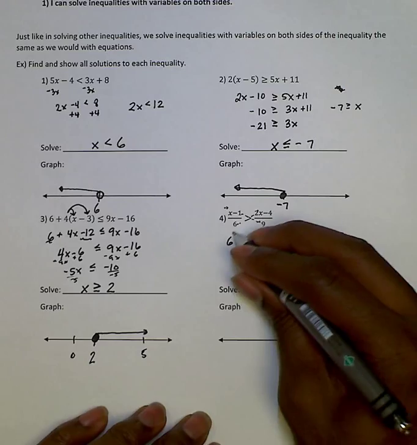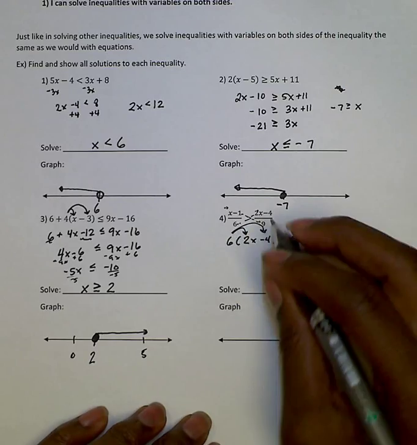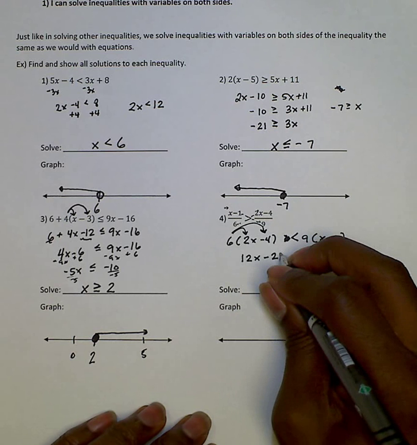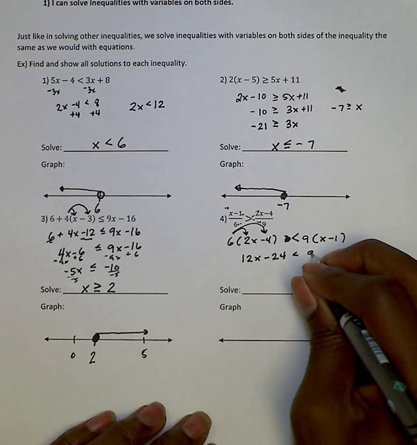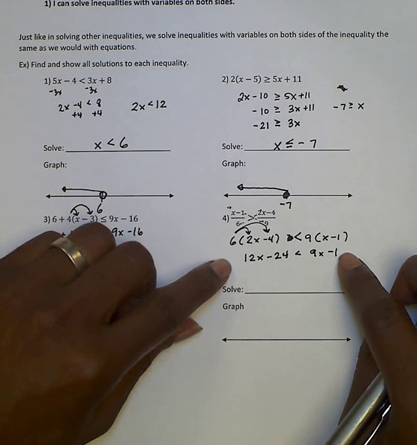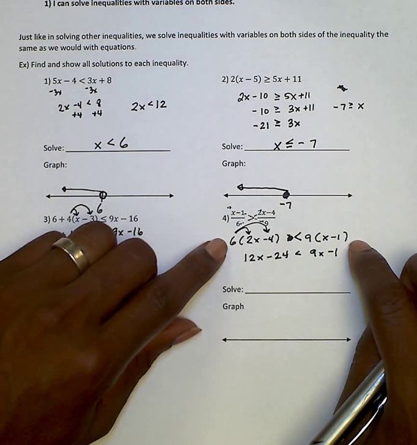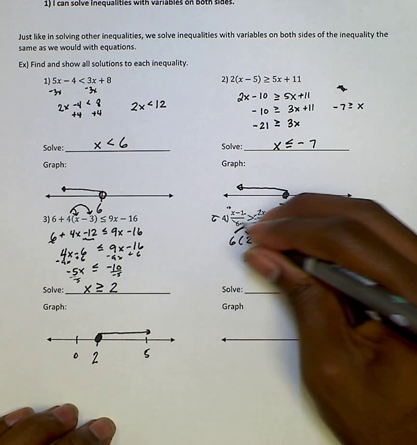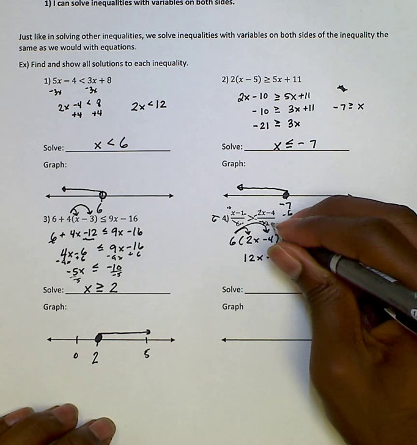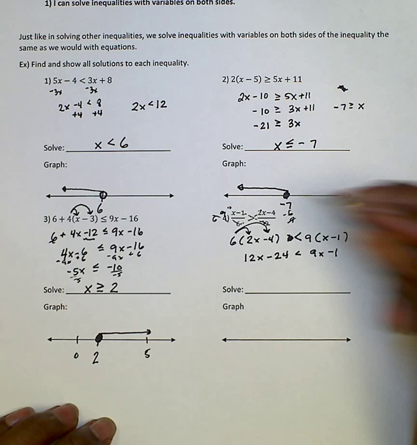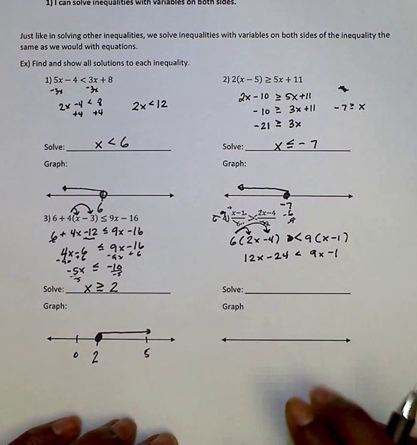I will distribute this 6 to both sides here. 12x minus 24 is less than 9x minus 1. Okay, there was a little bit more thinking here than there would have been if it was just an equation. But if we multiply both sides by 6, 6 comes over here. If we multiply both sides by 9, the 9's cancel out here and end up over here. So the sign didn't have to change, but because I wrote it backwards, it did.